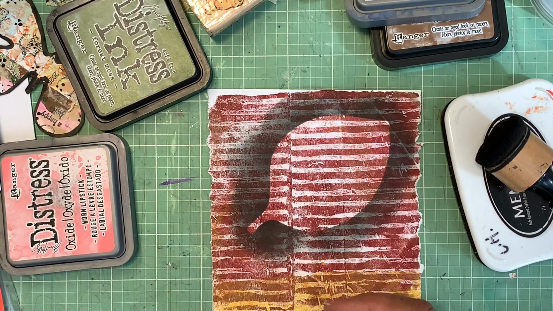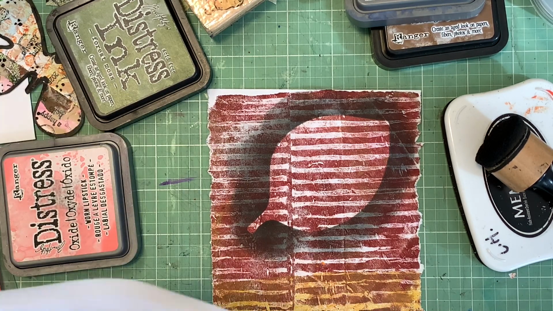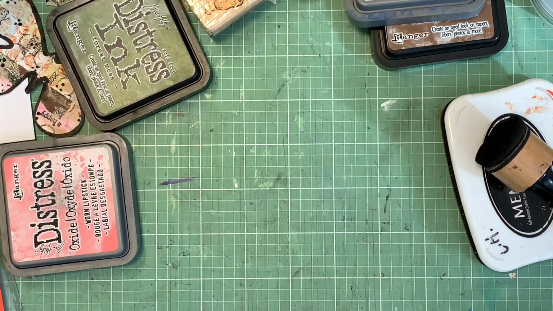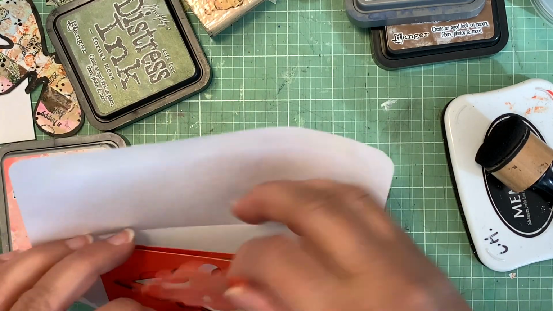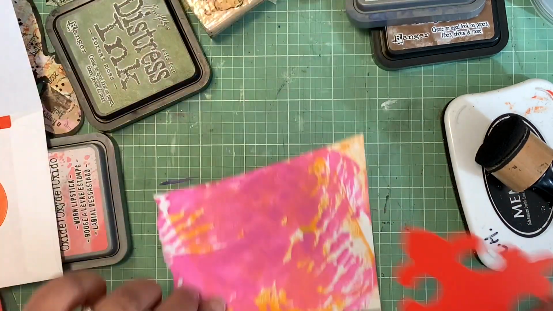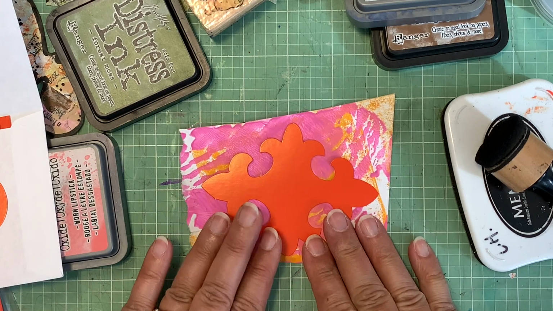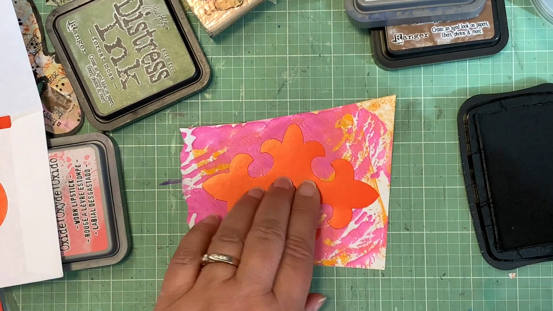And then I could just go with, let's see, where did my leaf, is this my leaf in Shamrock? Yeah, I want to try this in a negative. Where's the fleur-de-lis? Let's try this in a negative. With the black.